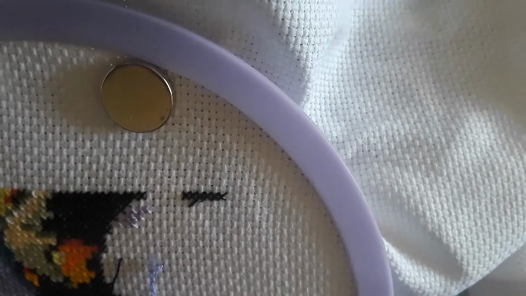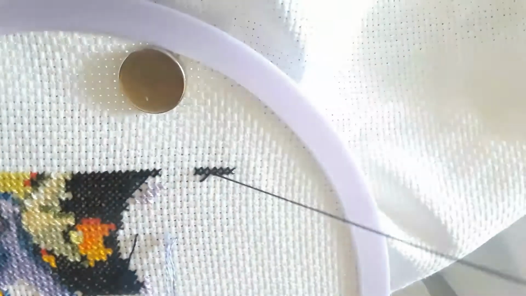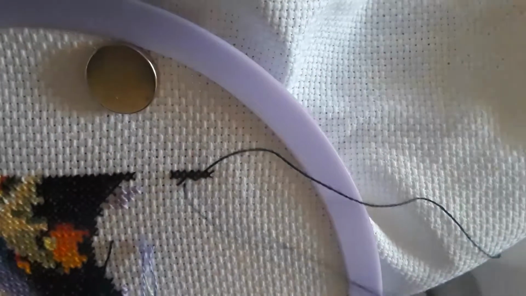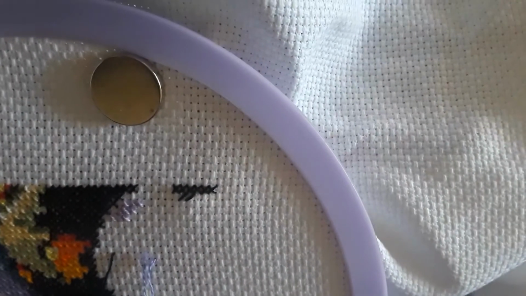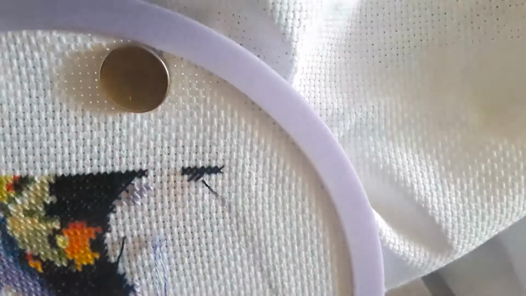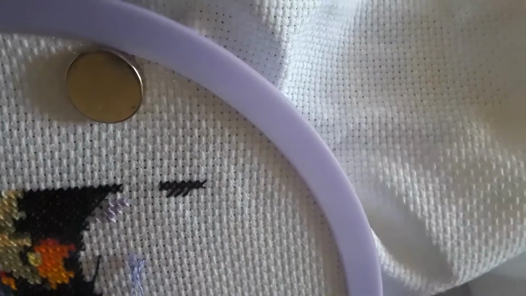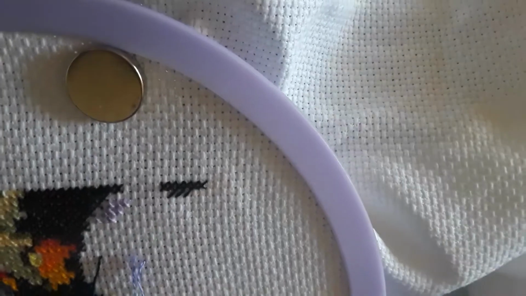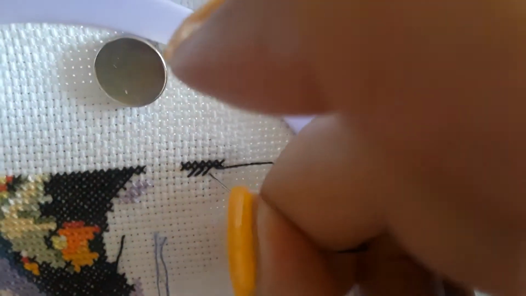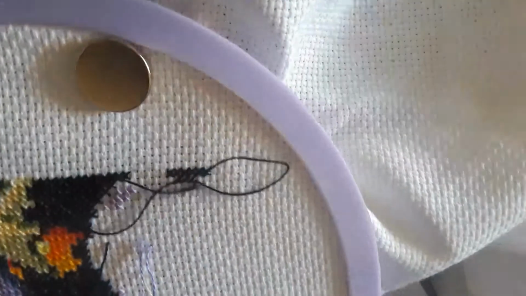Sometimes what I do with my pattern is I'll highlight, especially with the Disney Dreams ones, I'll highlight the area that I'm working on in yellow, and then I'll go over it in pink so that I know I've completed it. So I do that with that one. For this one, I really don't do any of that. I just mark it all with a green Sharpie.